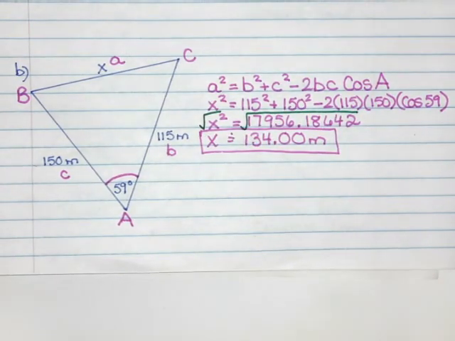All right, that's how you use cosine law. So go and try some practice.